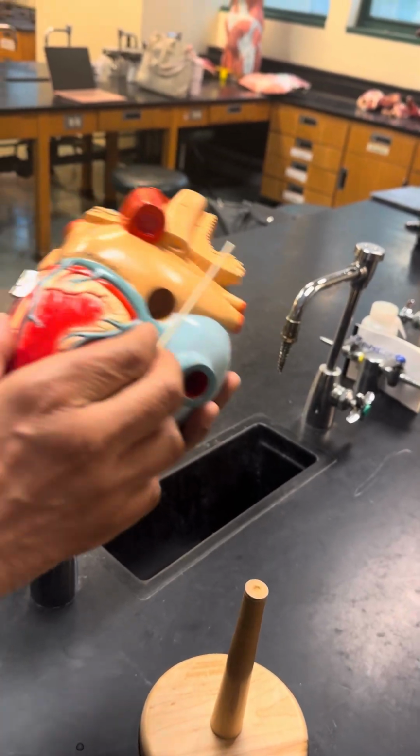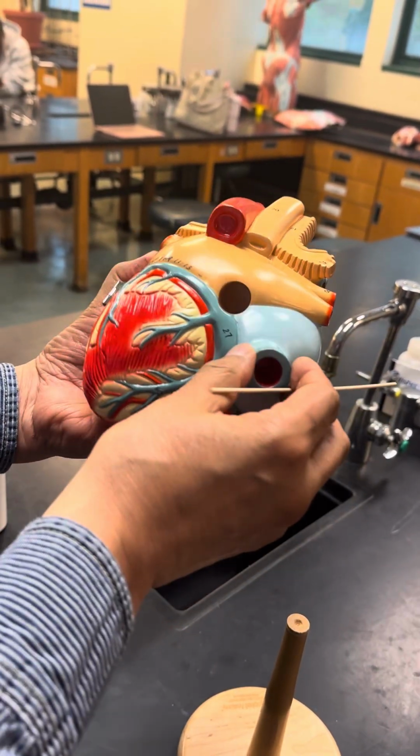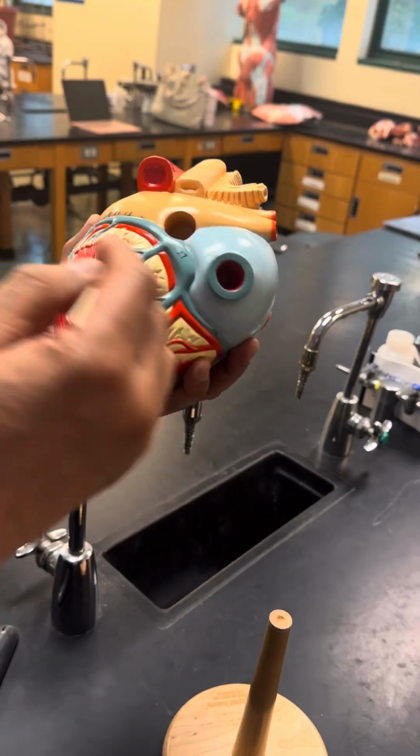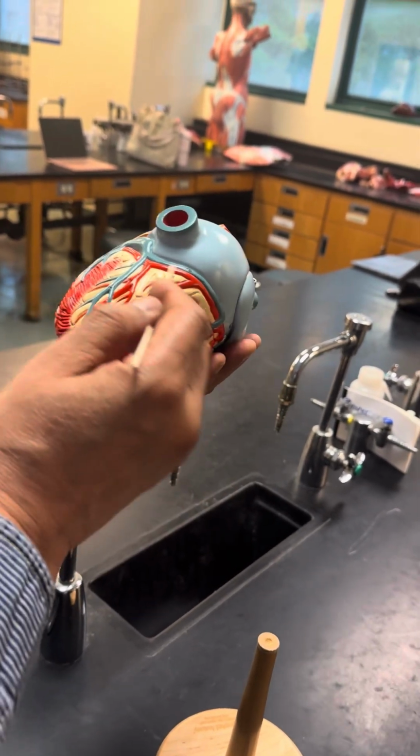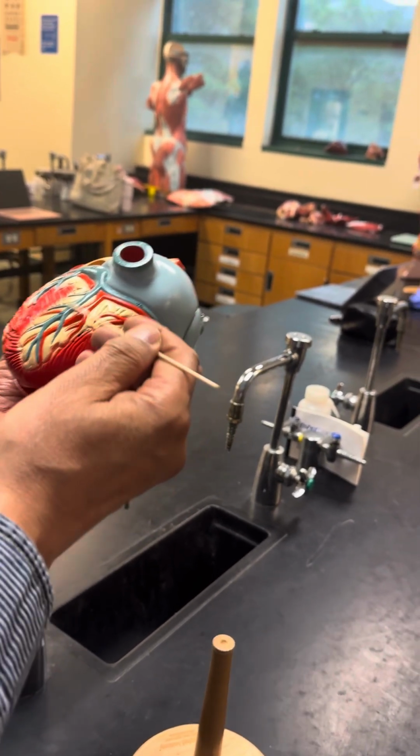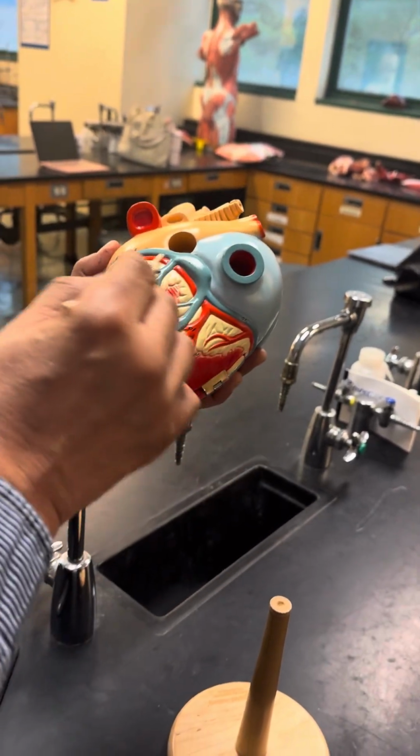Here. The great cardiac vein, small cardiac vein, middle cardiac vein. Okay, these drain into the coronary sinus.